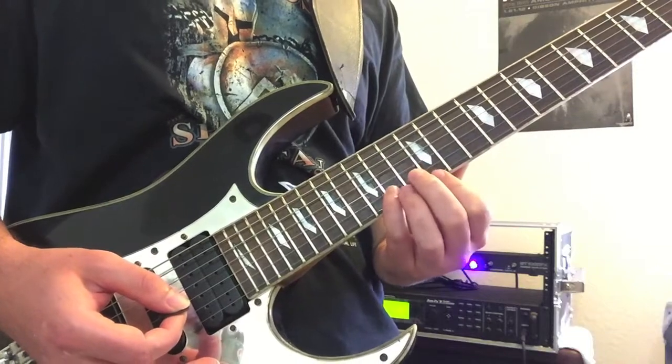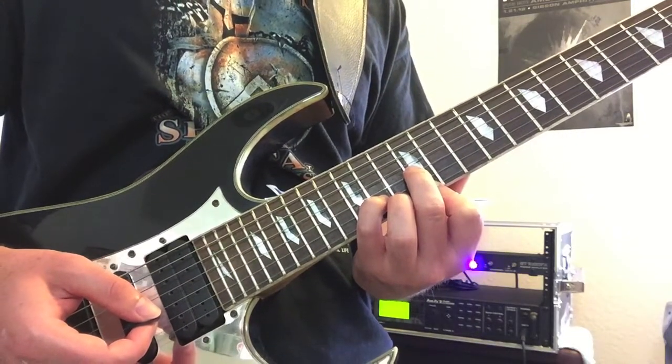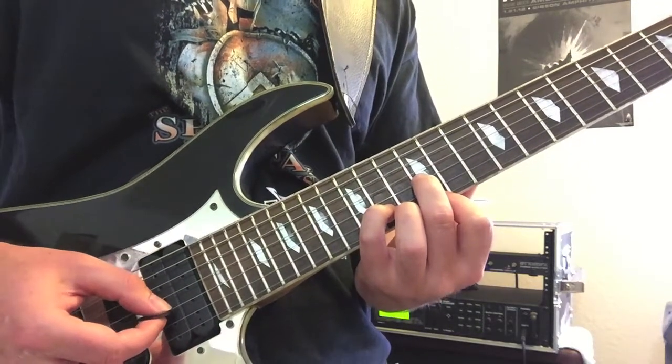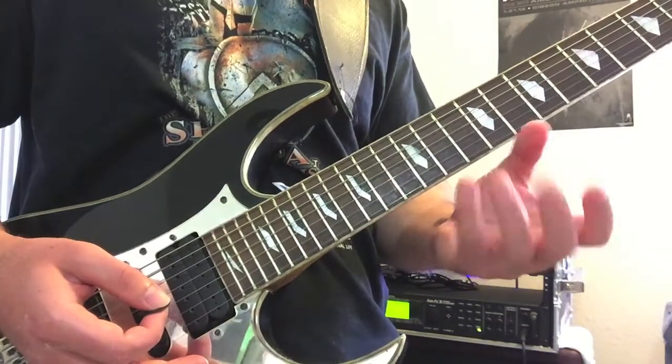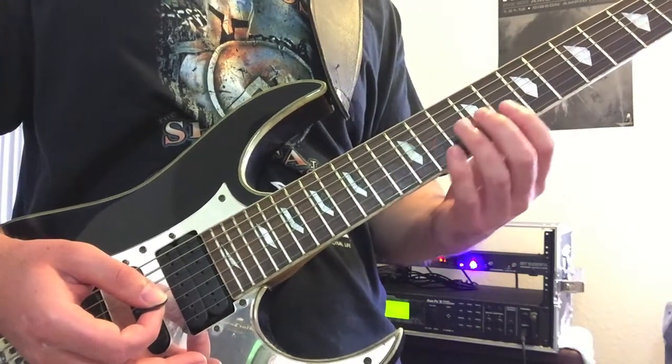Okay, for the A chord, it's going to be G, 12, B, 14, and high E, 12. You bend that G string up a whole step. Yeah, gotta get some buff fingers to pump these strings up. Now we're moving to G.